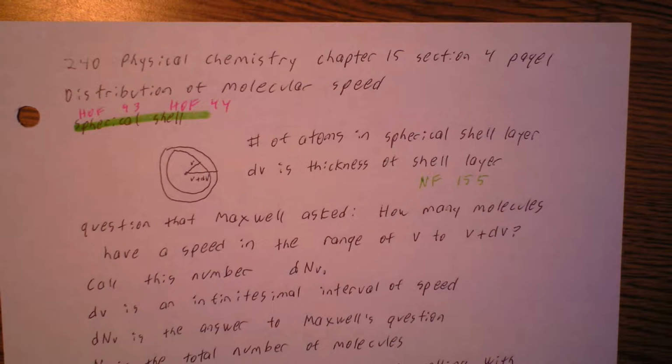Continuing on physical chemistry, chapter 15. We're in section 4 now. And in the last section we talked about average molecular speed. Now we're going to talk about what is the distribution of this molecular speed.